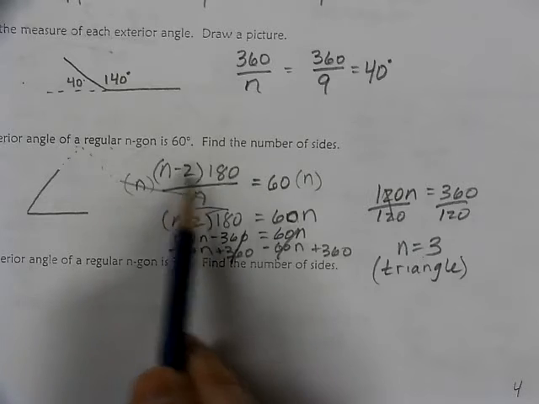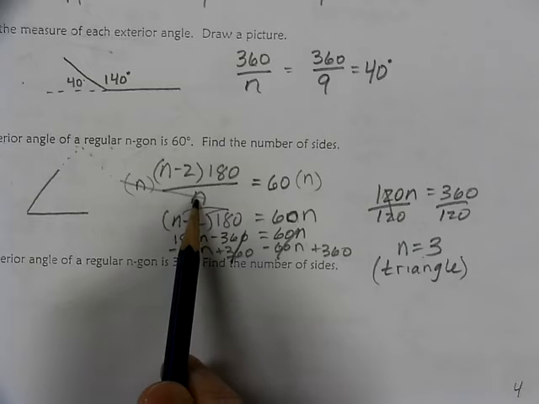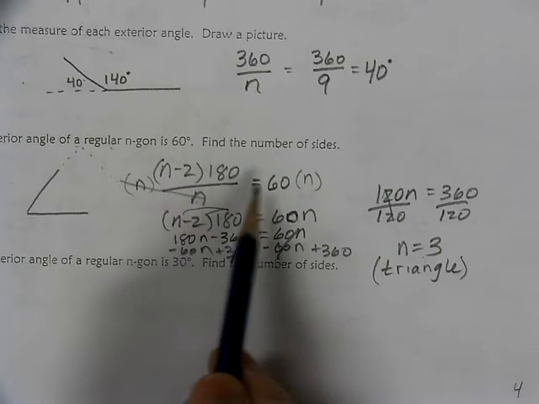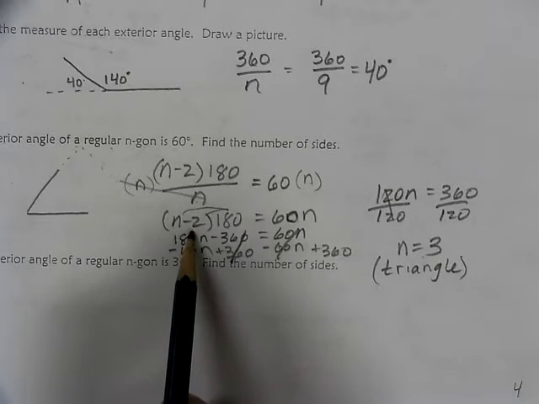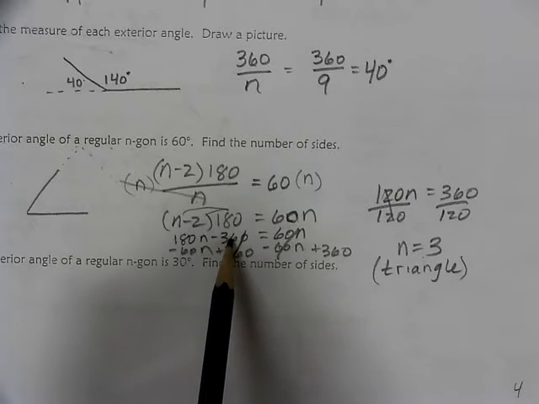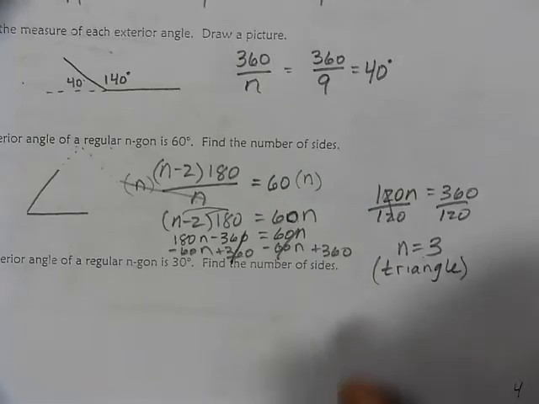So what we did was take the formula for the sum of the interior angles divided by the number of angles, that gives you each interior angle. Then we multiplied the n to the other side, distributed, and solved for n. We got 3.